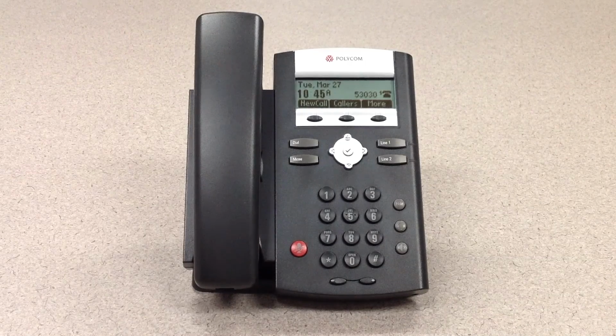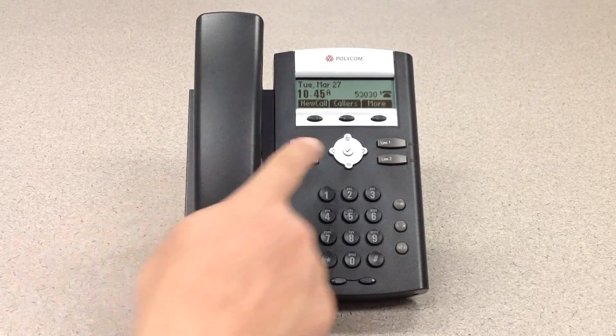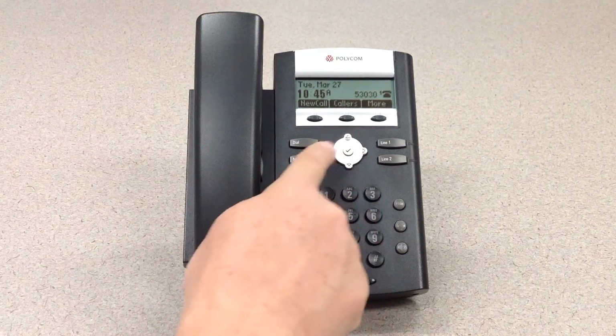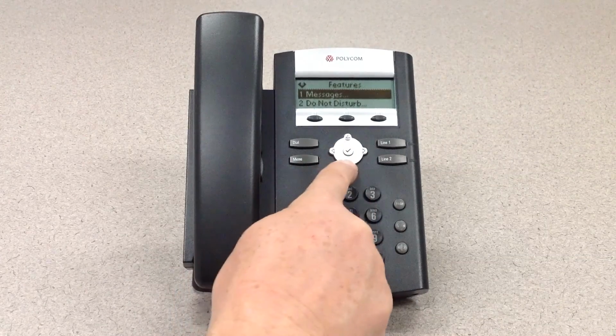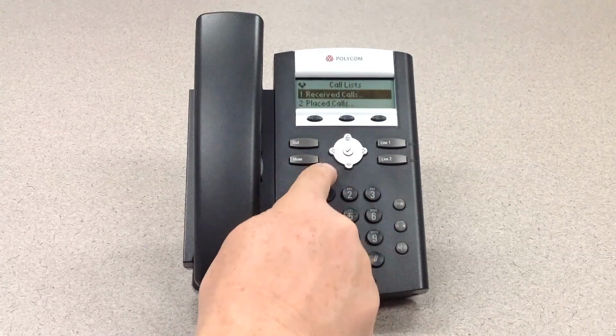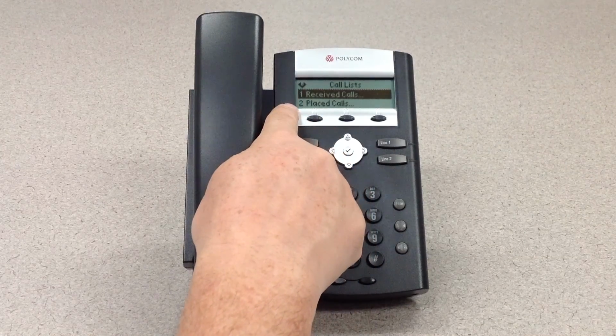You can maintain these lists manually or allow the phone to manage them. To manually maintain your call list, you can delete individual entries or clear the entire call list at once. If you would like to delete one entry, find the entry by using the shortcuts previously mentioned, or choose the menu button, Features, Call Lists, and then choose the specific list you wish to edit.